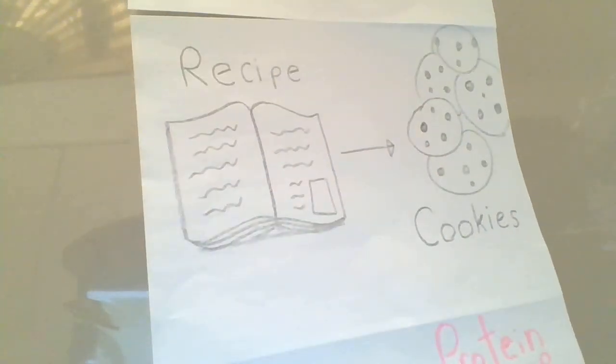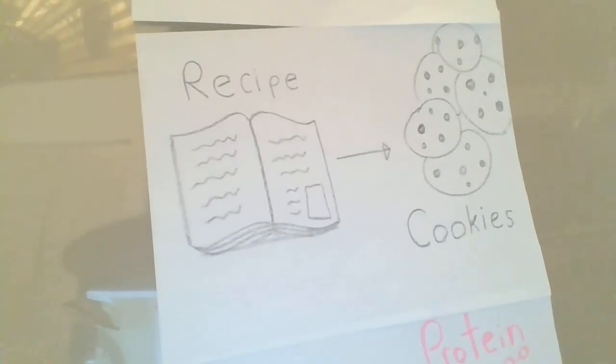Think of DNA like a recipe. Let's say you decide you want to bake chocolate chip cookies. The first thing you do is find the recipe. After gathering up the ingredients, you follow the recipe and end up with a final result of chocolate chip cookies.